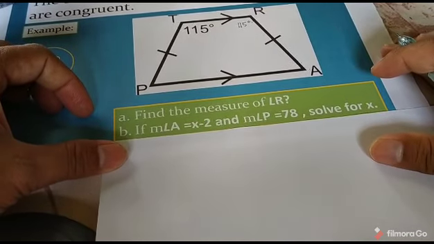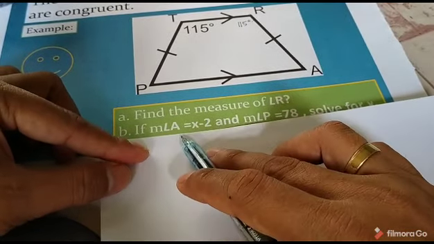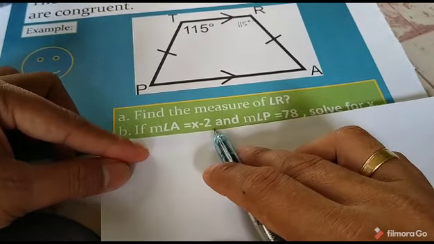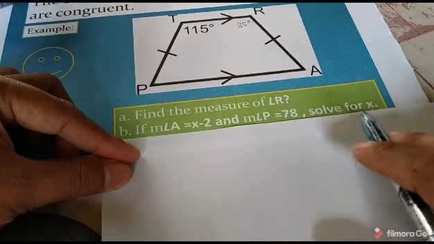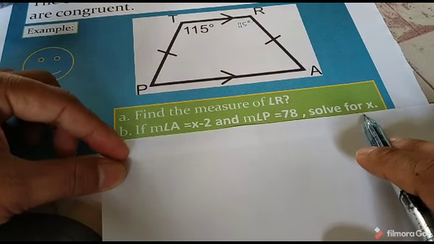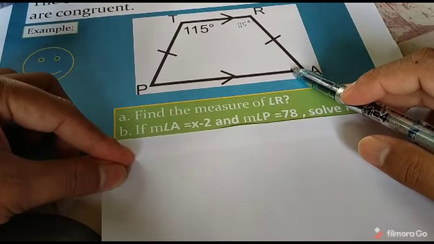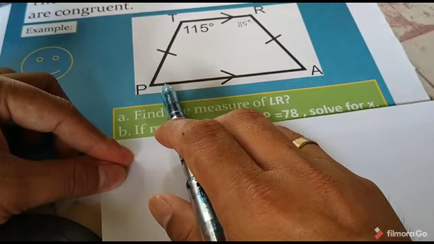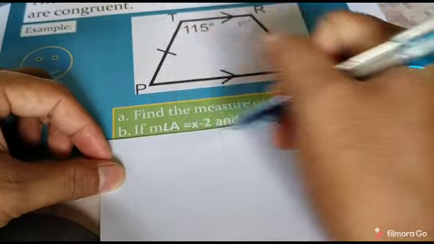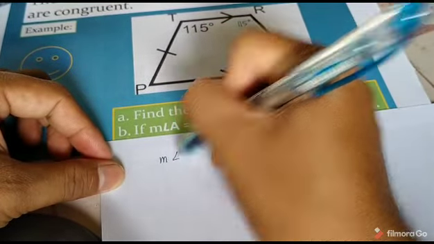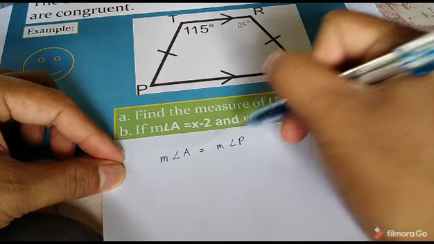So for letter B, if the measure of angle A is equal to x minus 2 and the measure of angle P is equal to 78 degrees, we are asked to solve for x. So here is our angle A, which is x minus 2, and angle P is equal to 78. These are base angles, meaning they are congruent. So in that way, you can say the measure of angle A is equal to the measure of angle P.